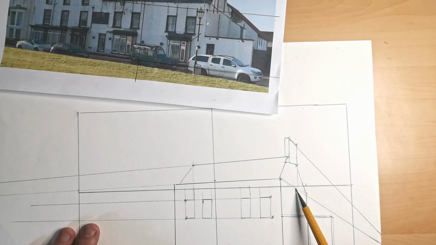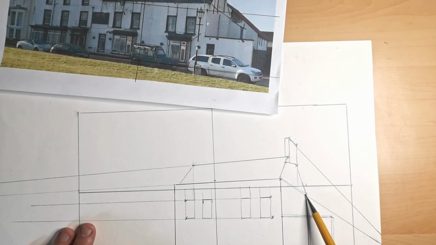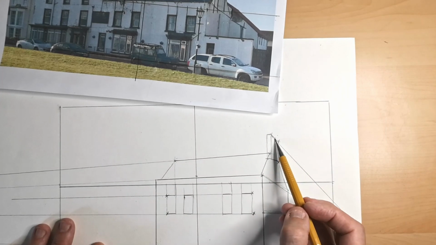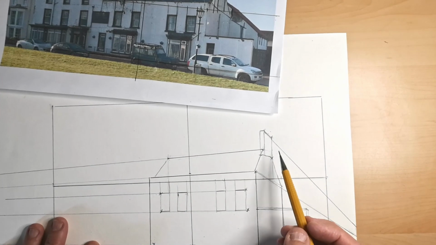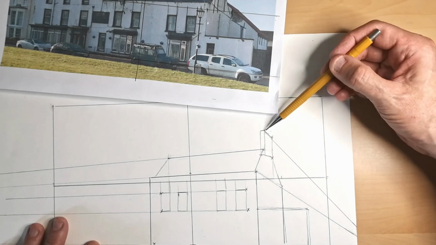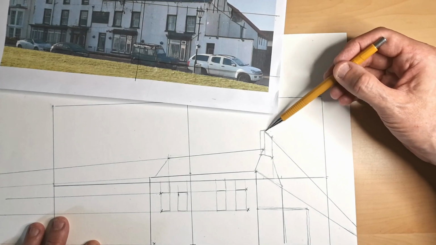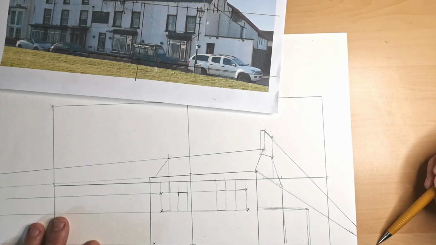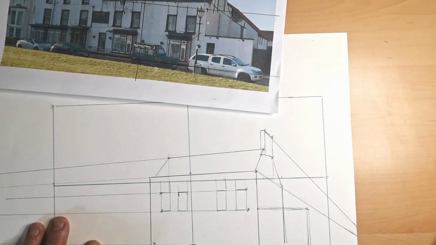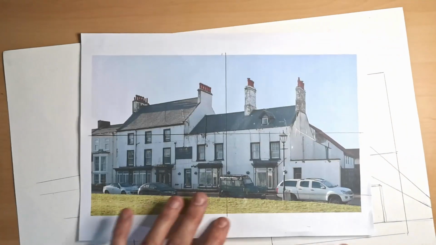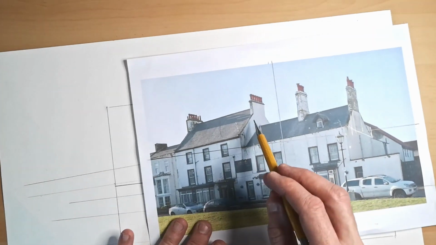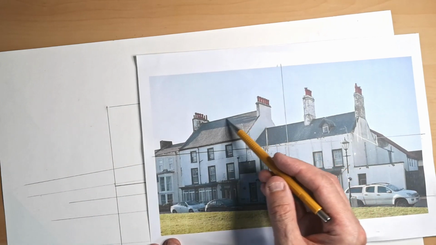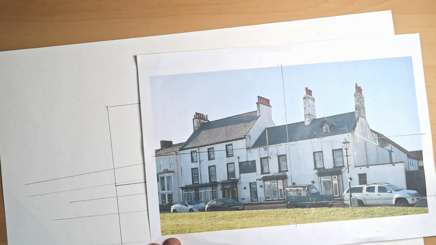The angle just under the eaves there goes down. This, the angle of the top of the chimney pot. Also, it's quite an extreme angle, but if you follow it down, we saw that it went down to a vanishing point. So everything works. And if I did the rest of the building, it would be exactly the same technique, and everything would work.